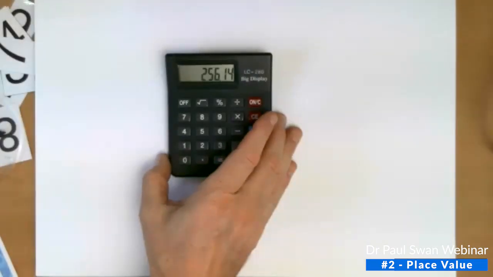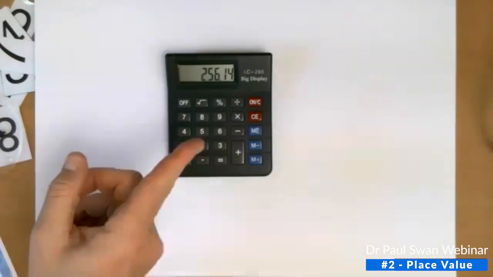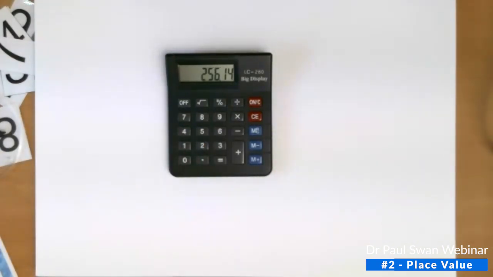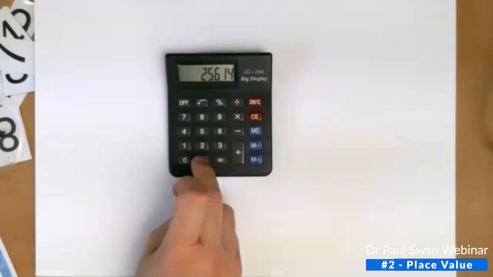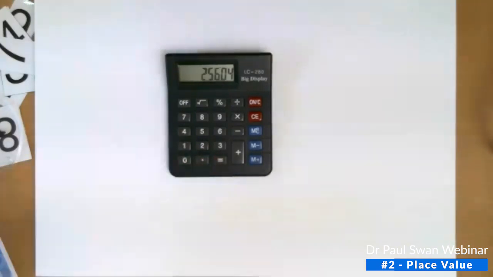So in this case here, we got 256.14 or 1400ths. And if I said, okay, now if I wanted you to remove the 1 in the 10ths place, then the child would have to subtract 0.1, and that would wipe that number out. You see how that became much more complex when we changed the numbers.